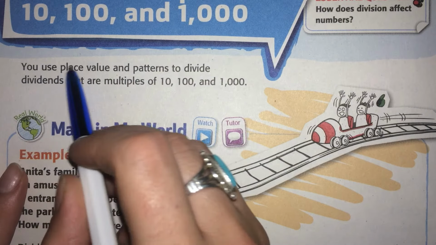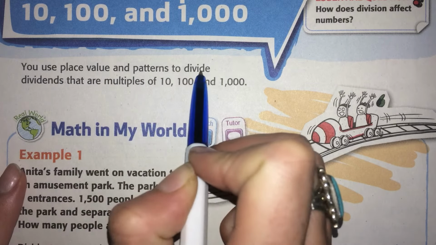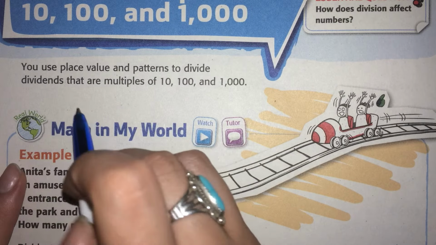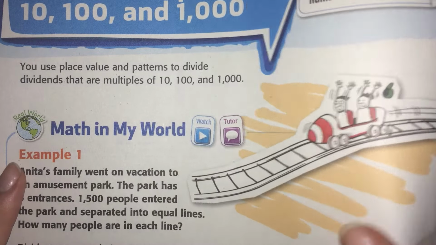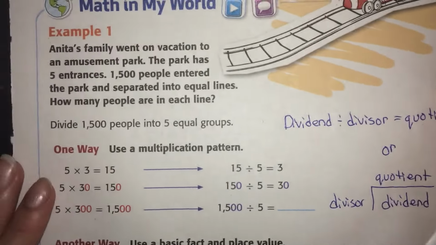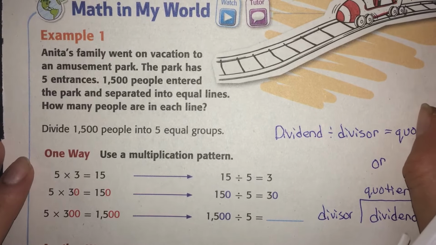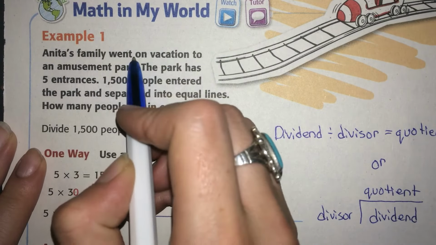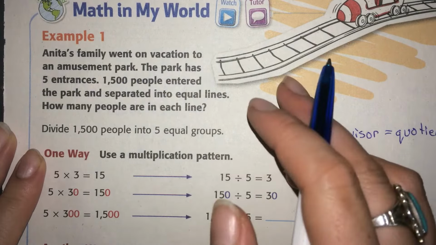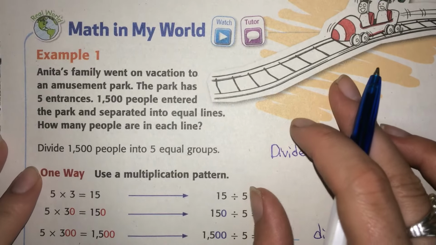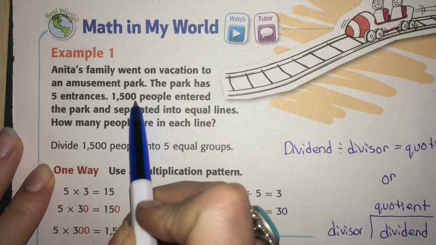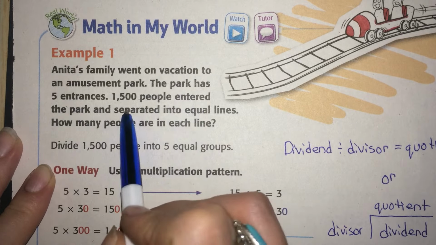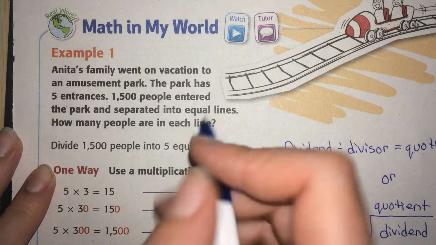Okay, you use place value and patterns to divide dividends that are multiples of 10, 100, and 1,000. So we kind of use the same rules as we did for multiplication. So let's read the problem. Anita's family went on vacation to an amusement park. The park has 5 entrances. 1,500 people entered the park and separated into equal lines.